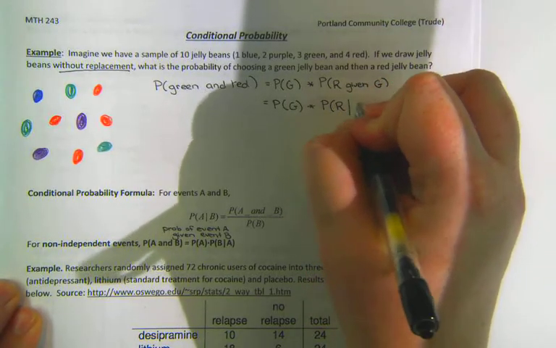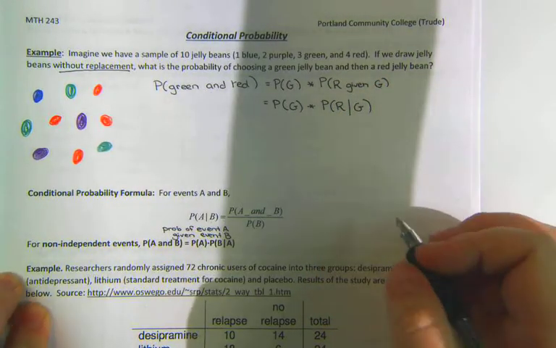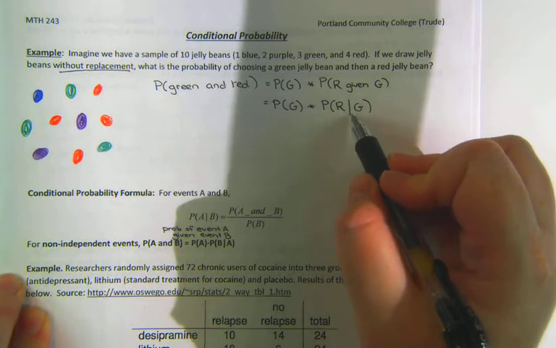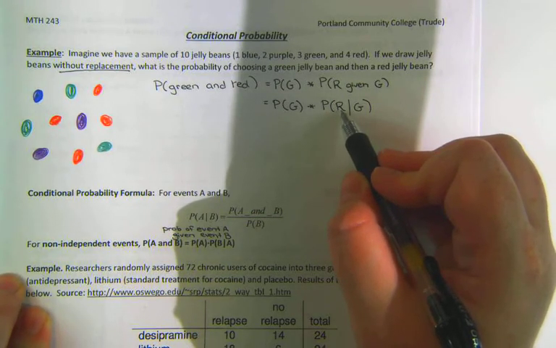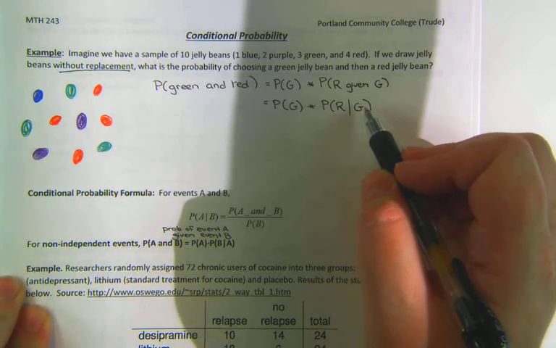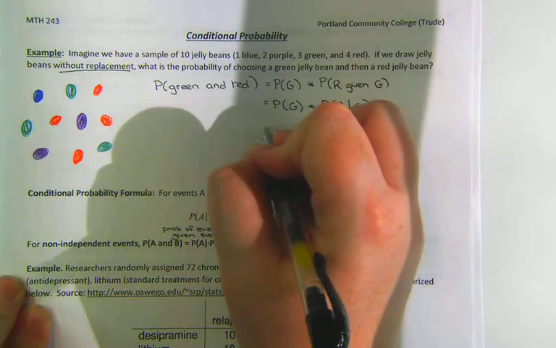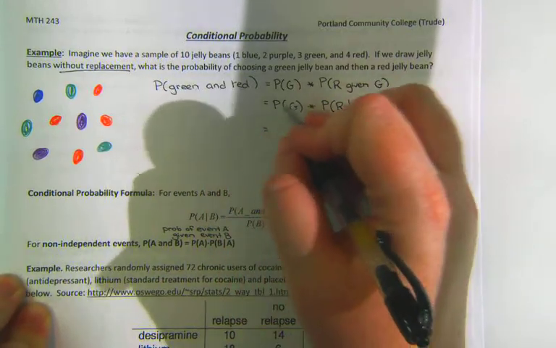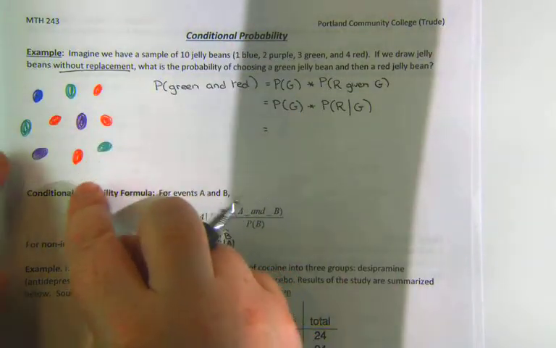If we take that to our notation up here, it's the probability of event red given that green has already occurred. So this line becomes a separator: the event you're looking for the probability of, and then to the right of it is the event that's already occurred.